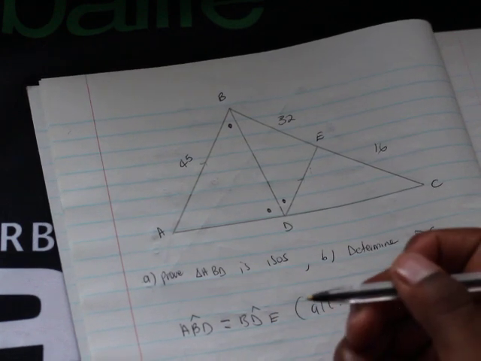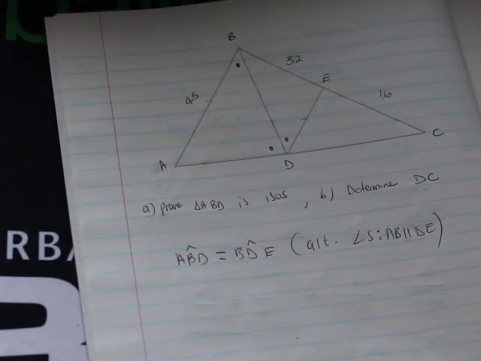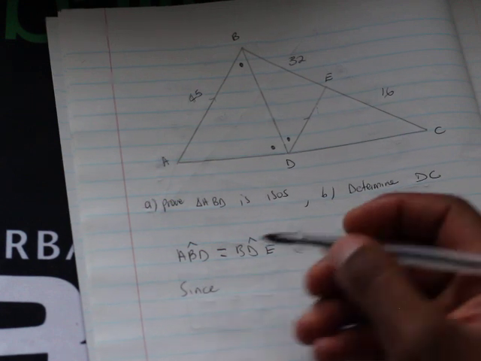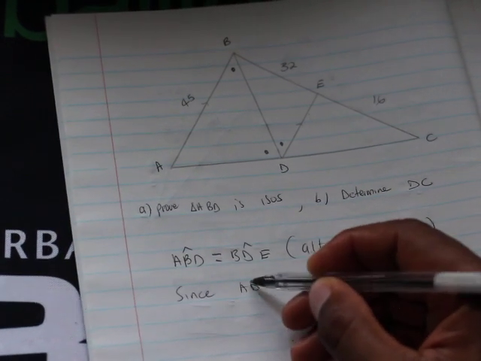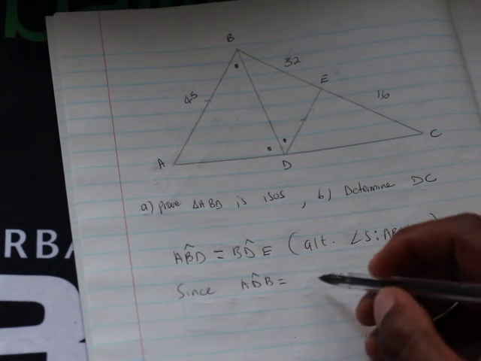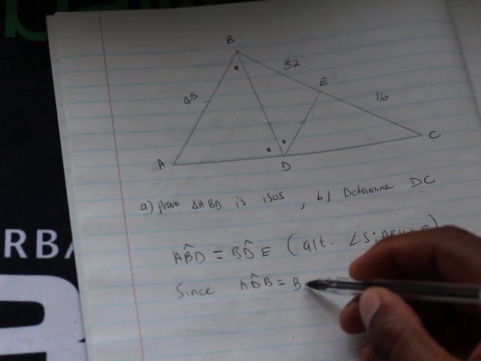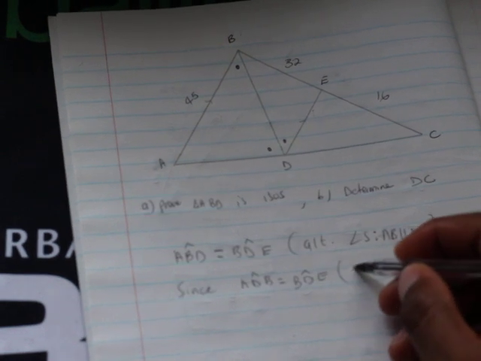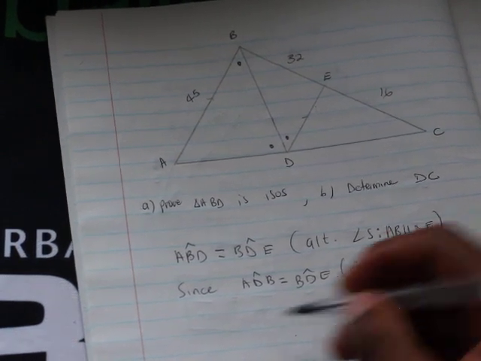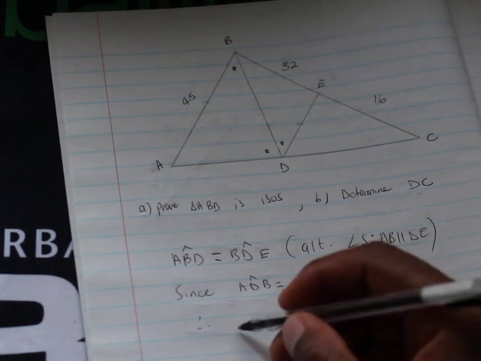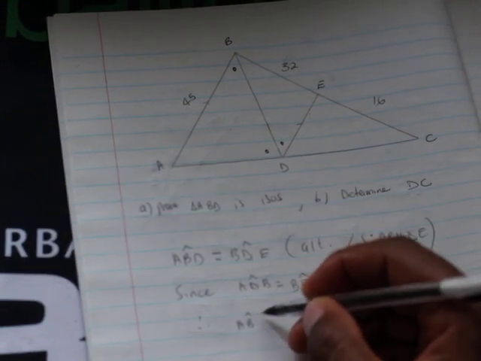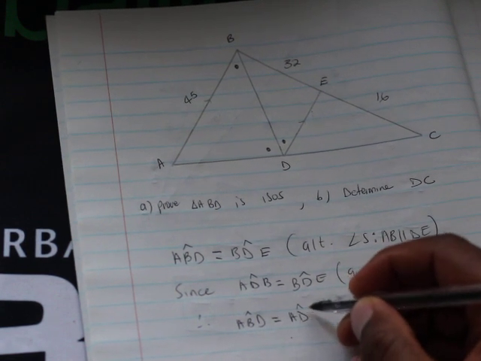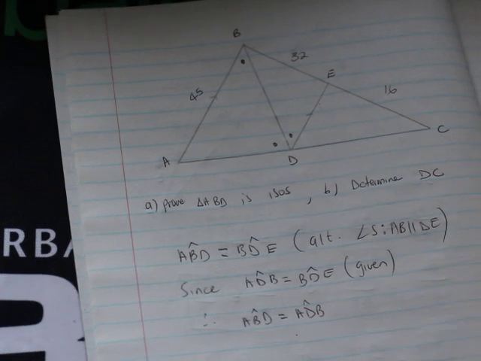Right, and then we can go on to say, since ADB is equal to BDE, and this is given, by the way, given, therefore ABD must be equal to ADB, right?